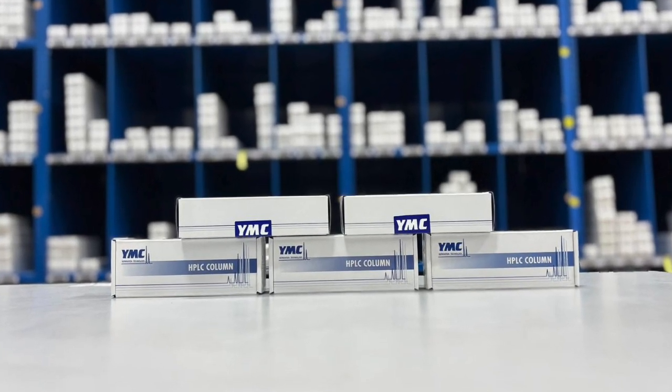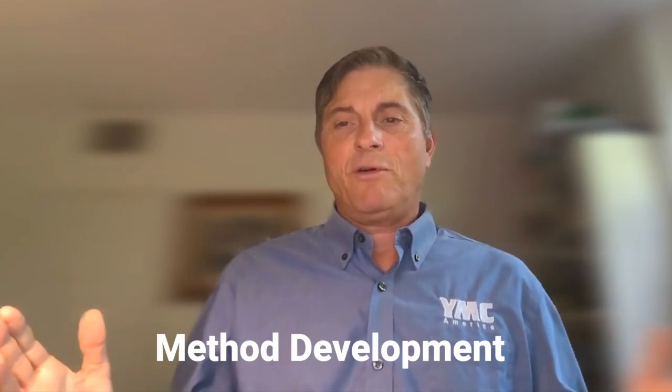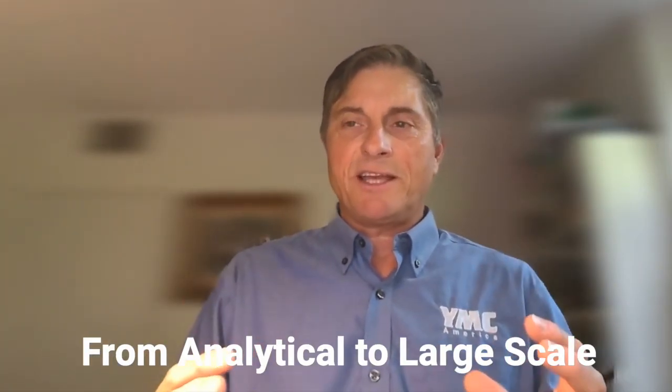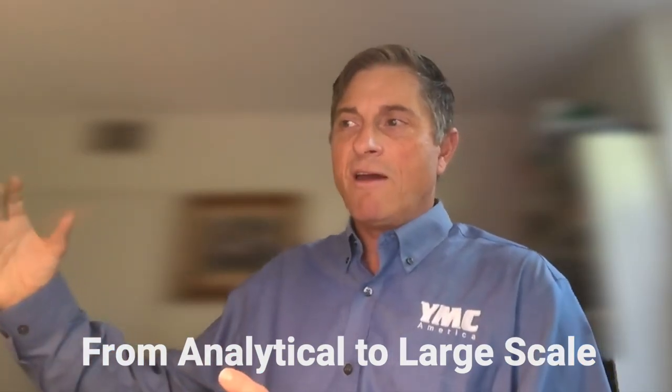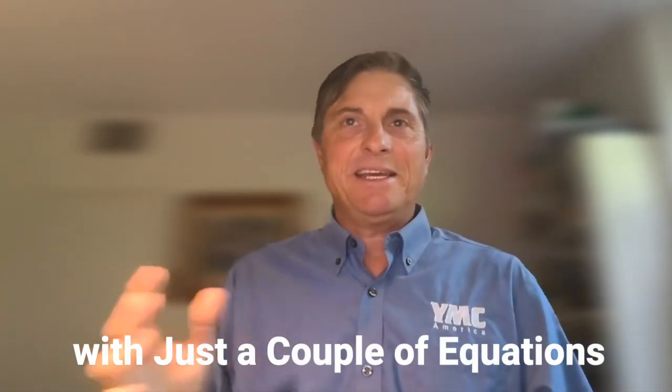You can develop a process in a small analytical column. For peptide, we have about 12 different stationary phases, and then you have your method developed. And what's amazing, you can scale up from virtually an analytical scale to a larger scale with just a couple of basic equations.